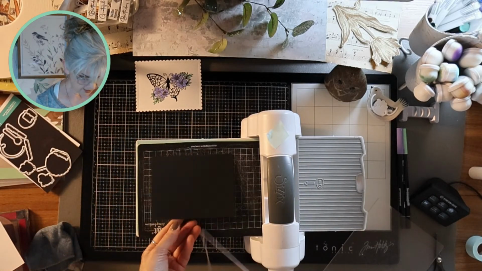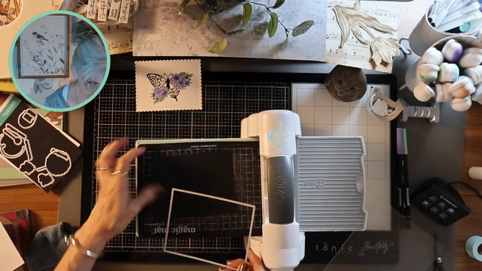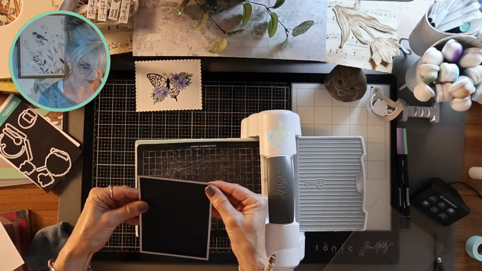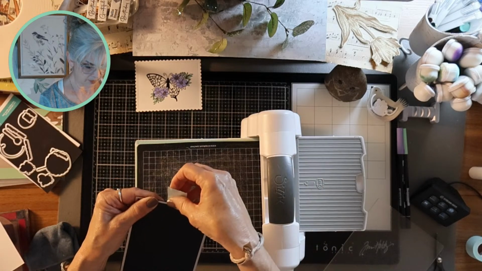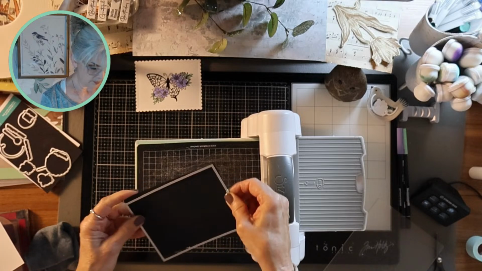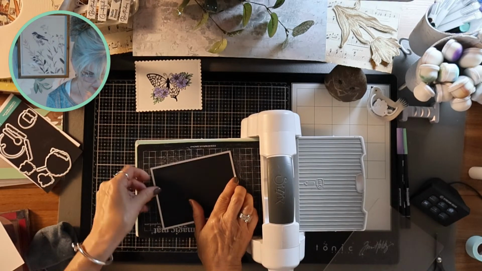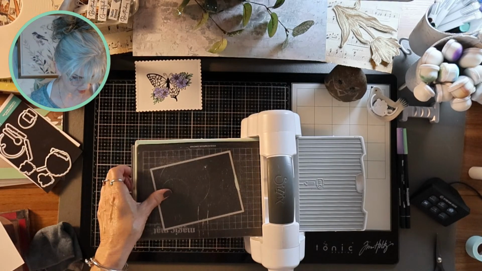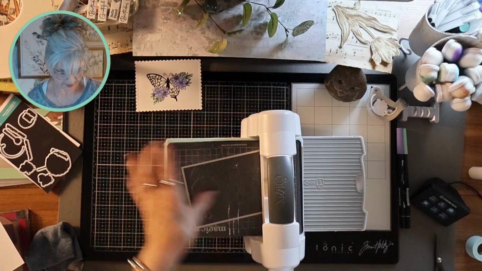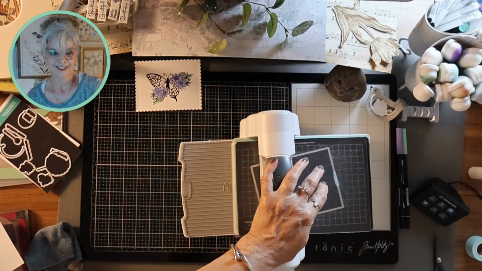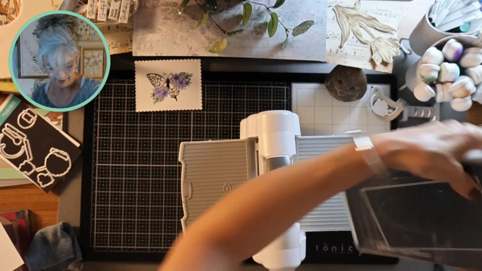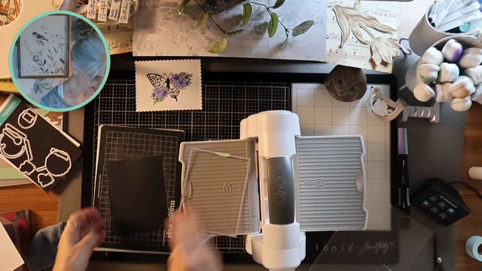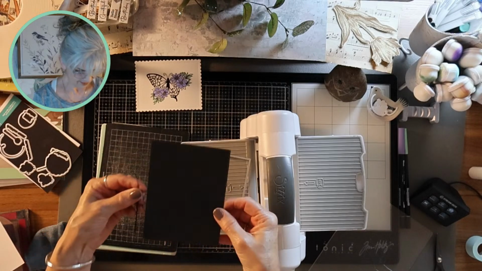I just need to make sure it's on the black. It's really hard to see. Actually, I'm just going to hold it up and tape it. Oh, I think we got it. I should have had a larger piece of black cardstock, but let's see if I have all 4 edges on that die. It's just paper, right? I'm not trying to save a life here.